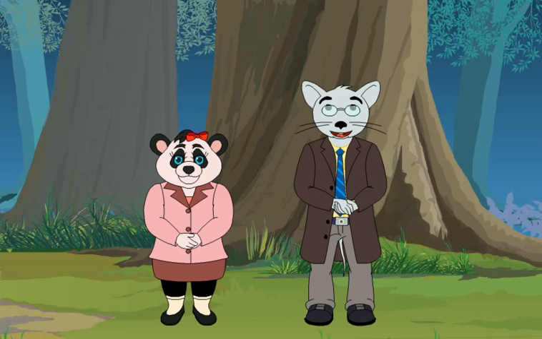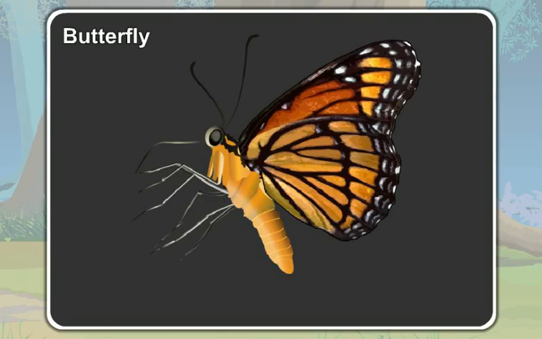You all love to chase butterflies in your garden, don't you? This is a butterfly. A butterfly is also an insect. Now have a closer look at the body of a butterfly.